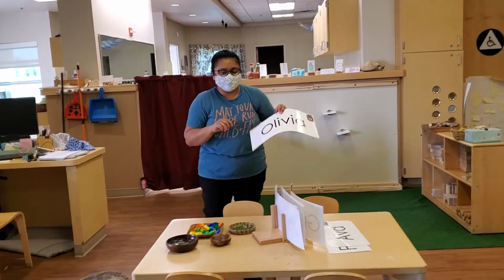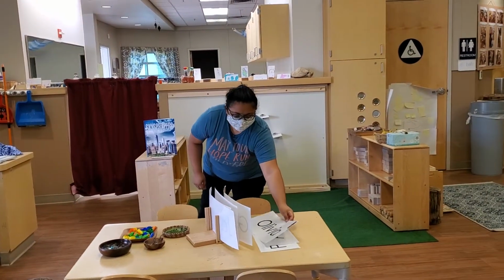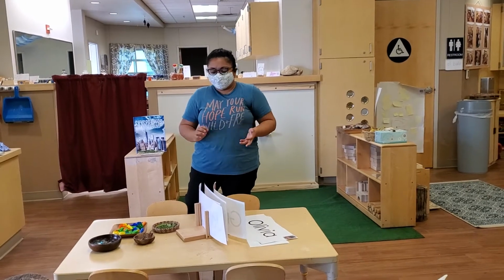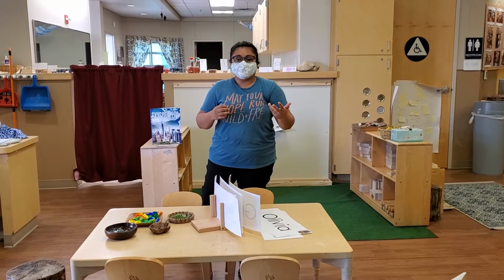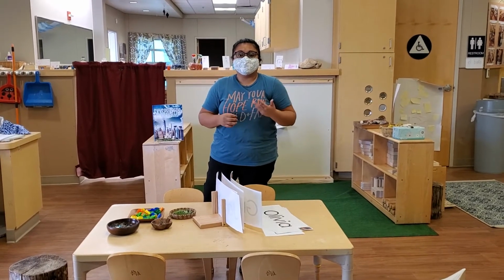Thank you. Okay, that's very helpful. So we know not every child is going to use the materials that way, but you will be exposing the children to a developmentally appropriate way to trace.